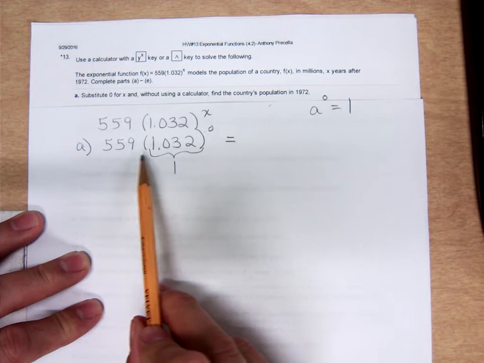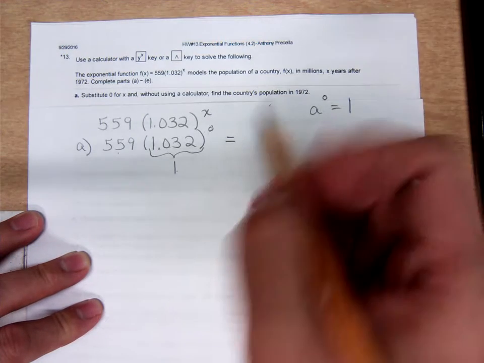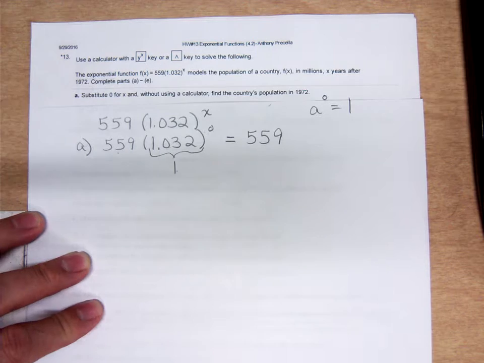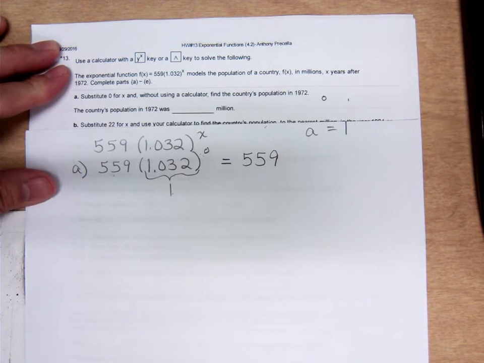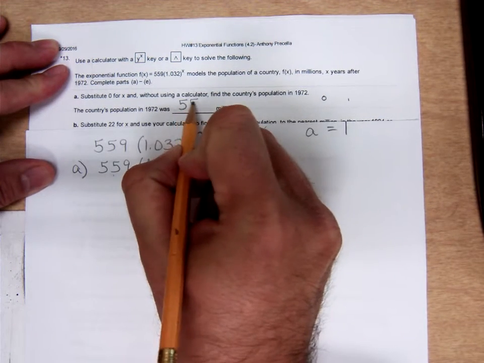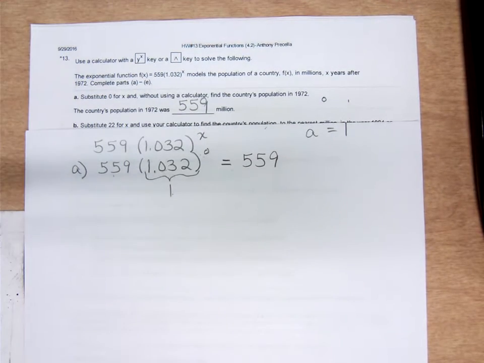So if 1.032 to the 0 power is 1, we just have 1 times 559, which would be 559. So the country's population in 1972 was, well, not 559, but rather 559 million people. That's a pretty big country. It's certainly not the United States we're talking about.